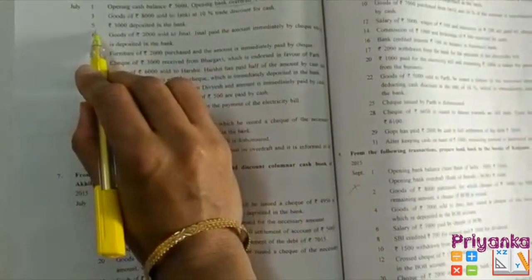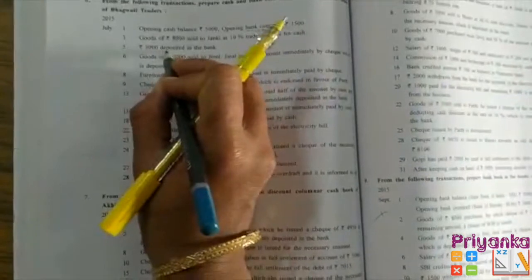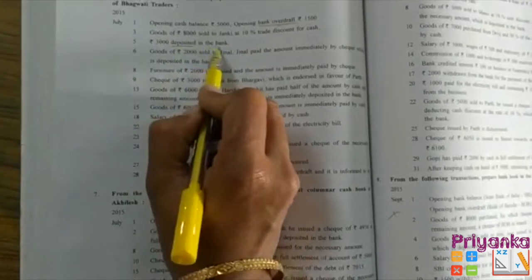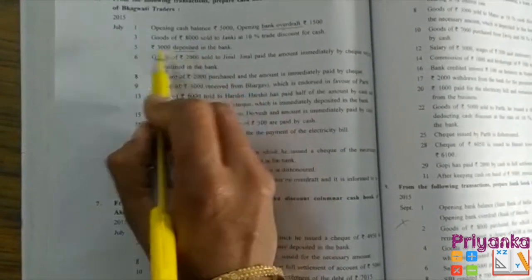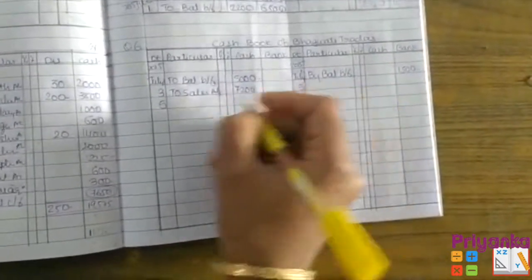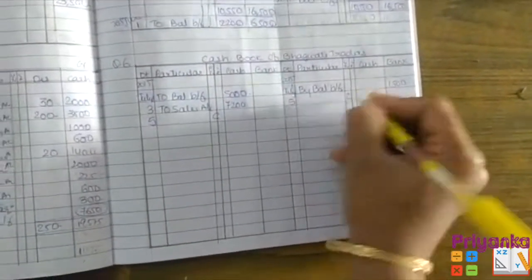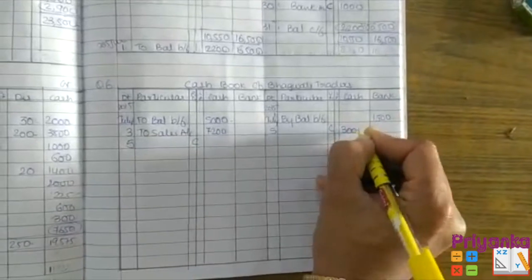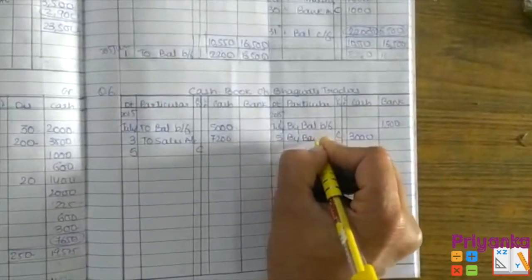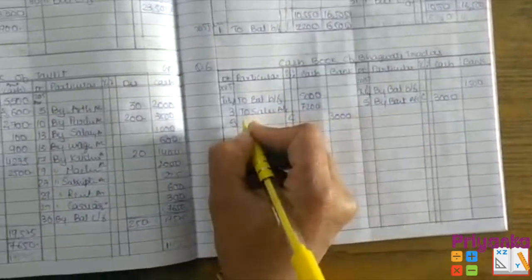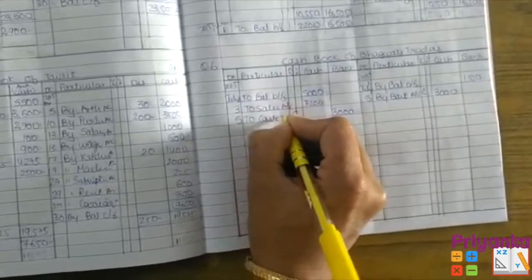Next, fifth one. Now this again comes the contra transaction: rupees 3,000 deposited in the bank. When it is written that cash is deposited in the bank, remember this will be your contra transaction. So take the date 5 at both the sides. This is the cash book. I'm keeping the date 5 at both the sides with the contra sign at both the sides. And now first I will remove the cash of rupees 3,000 for putting into the bank account. Then coming into the bank and putting 3,000 and showing that I deposited cash into the bank account.